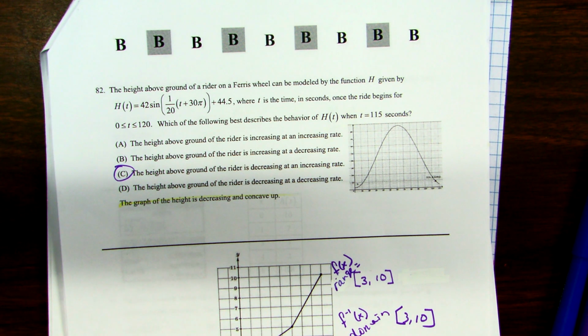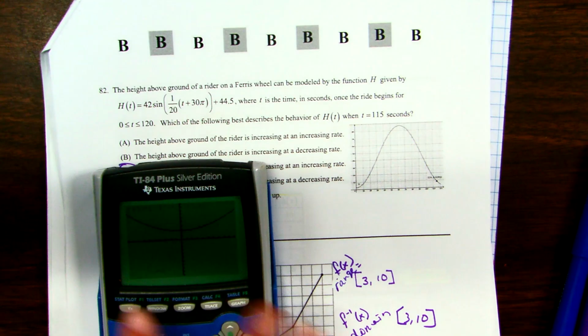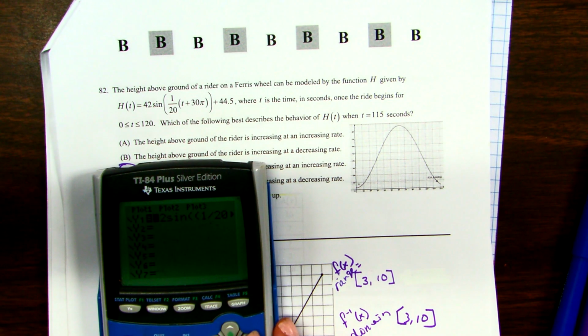Oh, my picture looks nothing like that. Nothing. 42 sine.